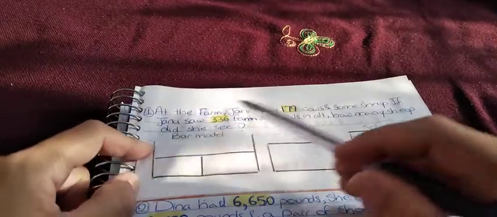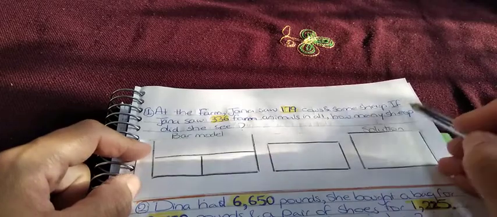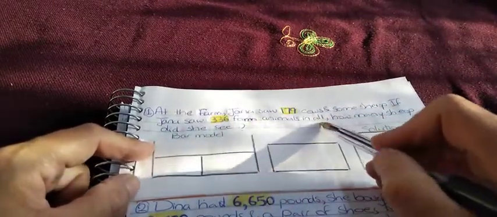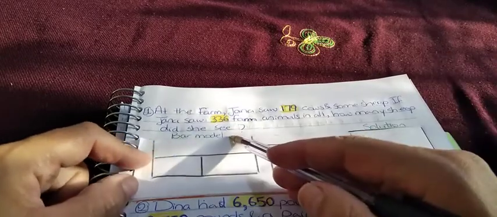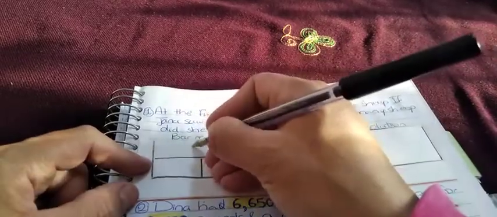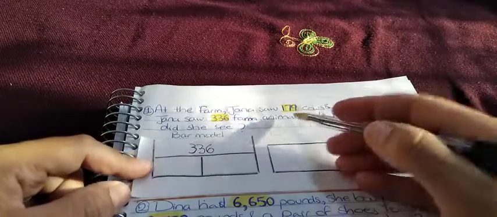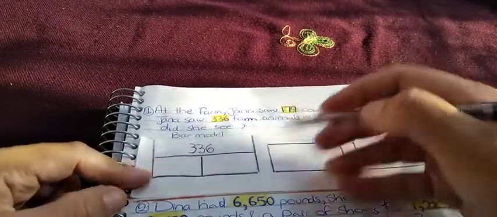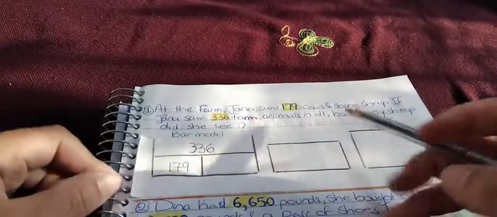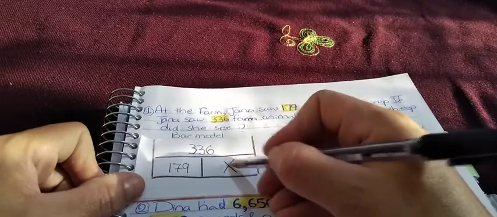At the farm, Jana saw 179 cows and some sheep. If Jana saw 336 farm animals in all, how many sheep did she see? So the total amount of farm animals she saw was 336. We write it here. Okay? And there were 179 cows. So we want to know the number of sheep. We will call it the variable x.